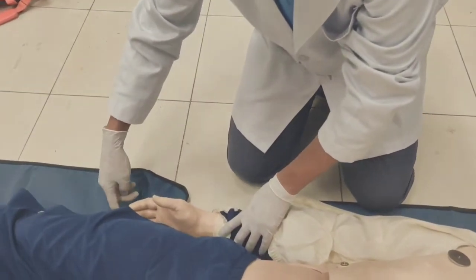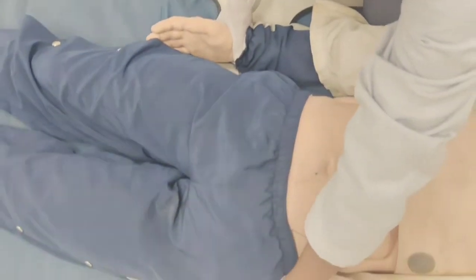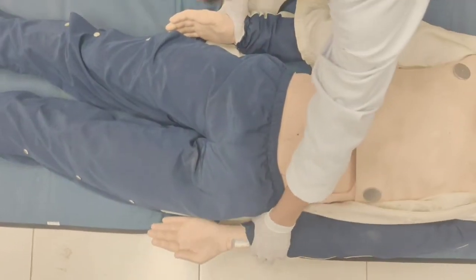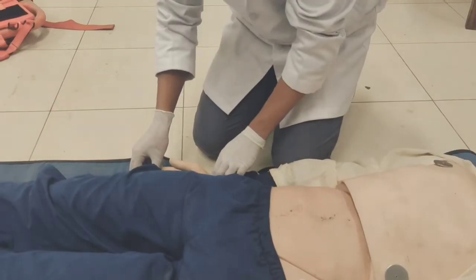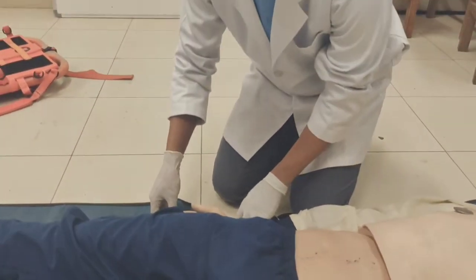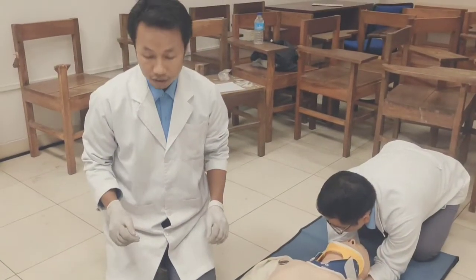Can you move this hand? Can you lift this hand? I am examining the PMS, and the patient's PMS is good.